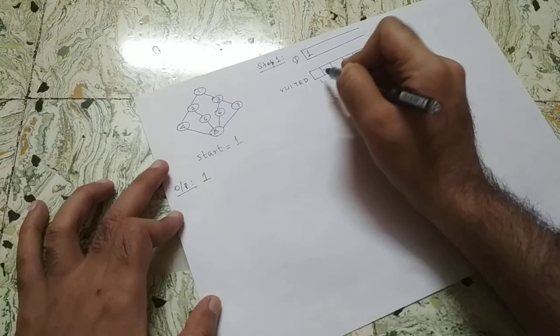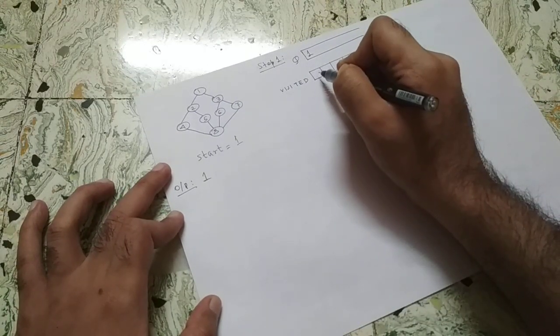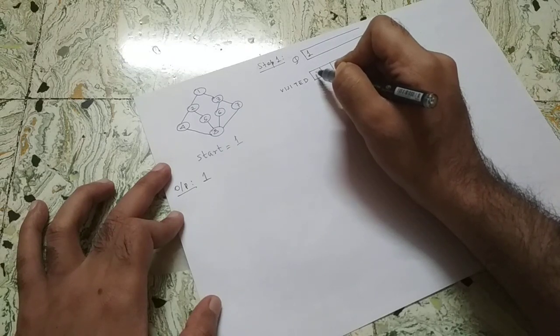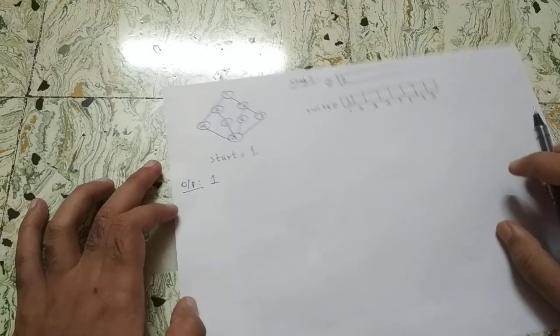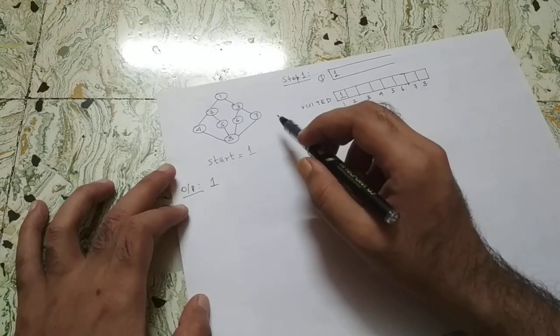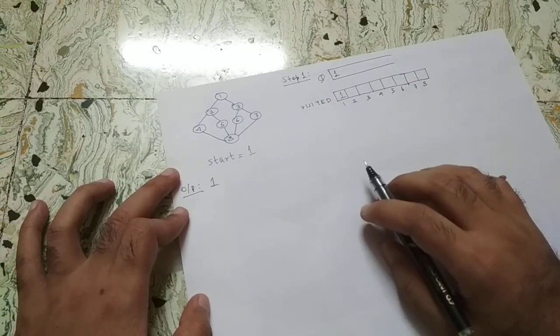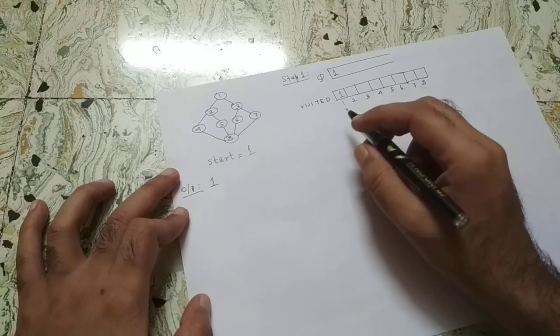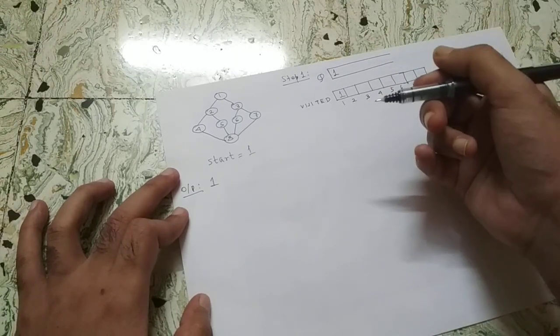And when you visit it, you keep a marker here to denote that this vertex has already been visited. So you keep a marker which denotes that vertex 1 has been visited. Now you look at the adjacent vertices. So how will you look at the adjacent vertices? What I'm about to show you is the repeating step.